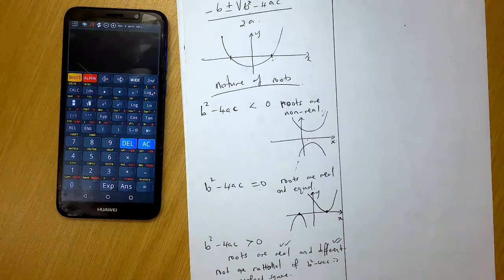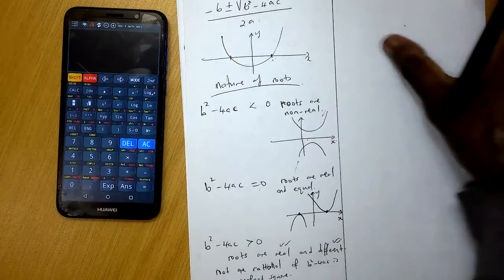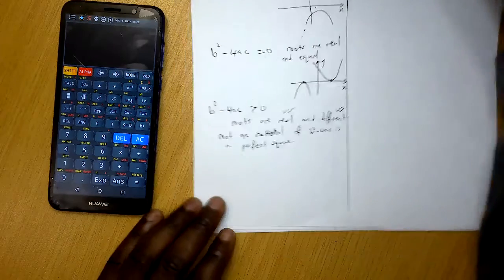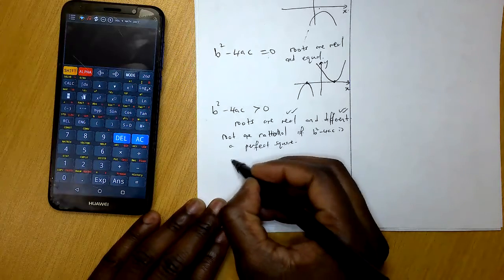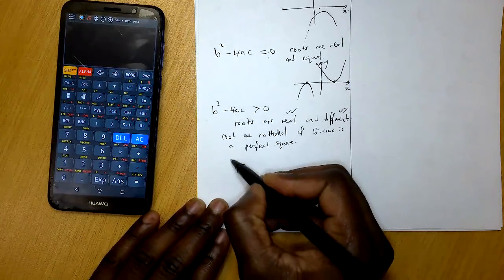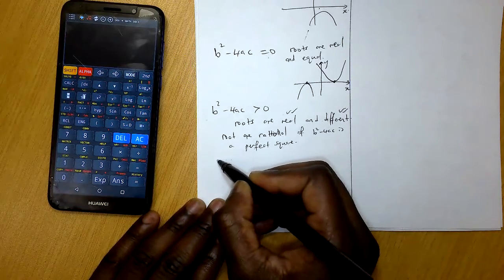What do you mean by perfect square? A perfect square is a number with a square root.